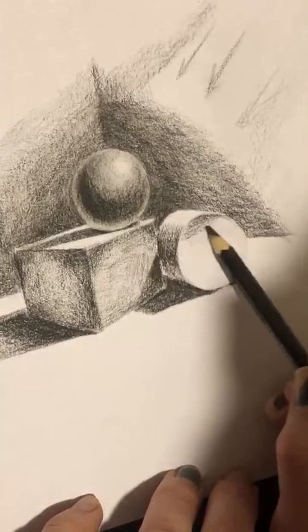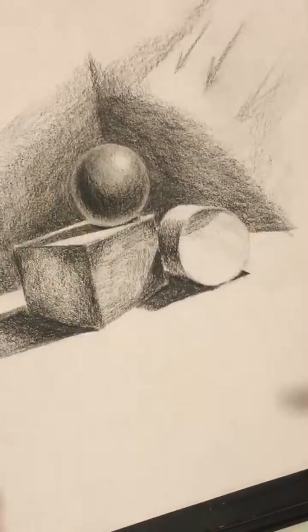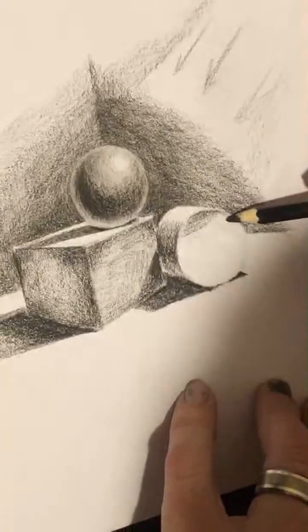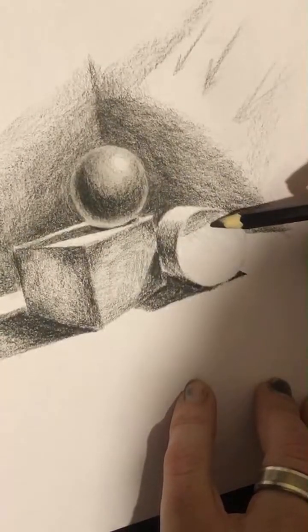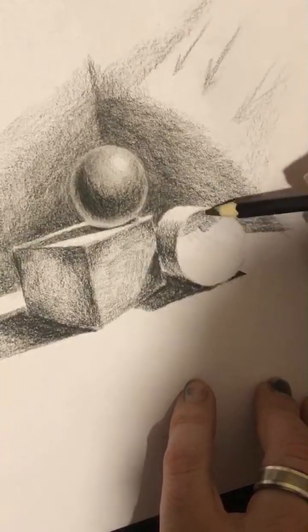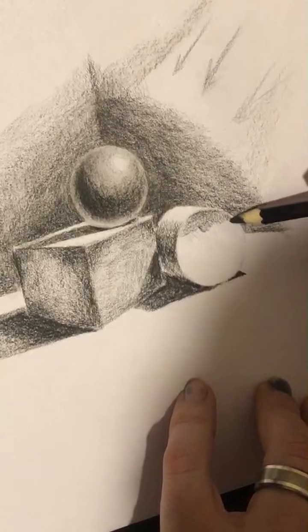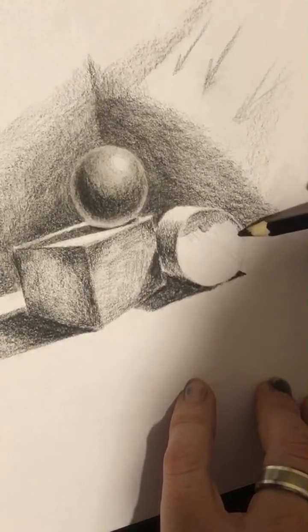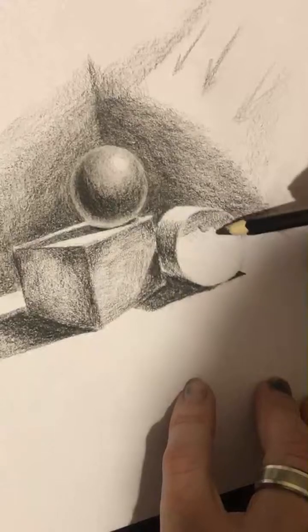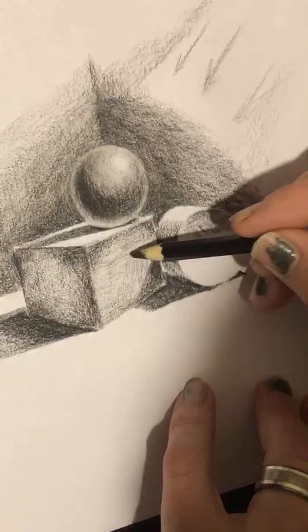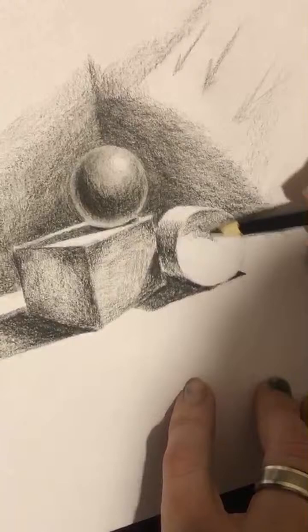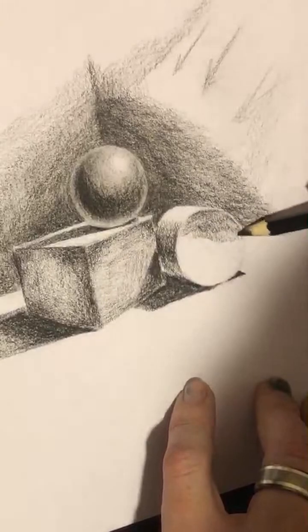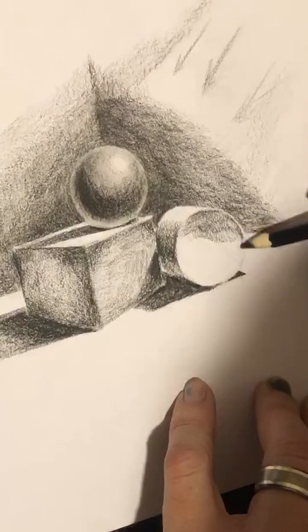So that bit maybe a little bit darker. It's shade. It's pointing more towards the direction away from the light source, so it probably needs to be a little bit darker than that. But if we get some basic values in first, then we can always fine tune it afterwards.